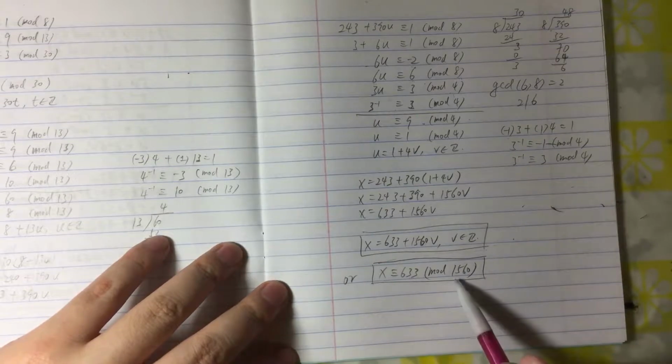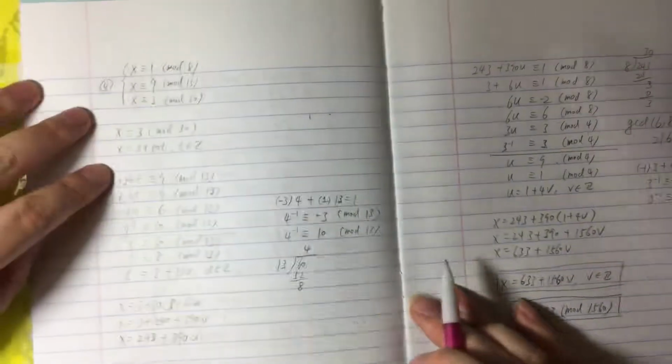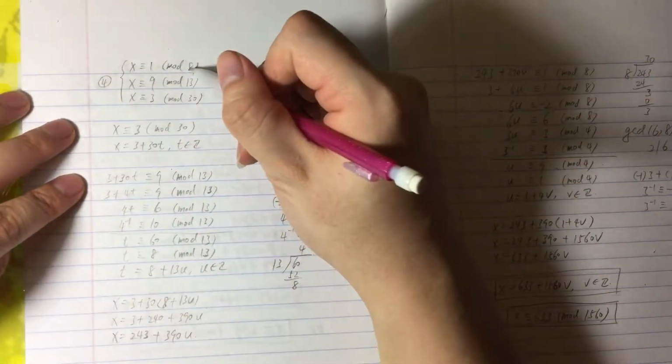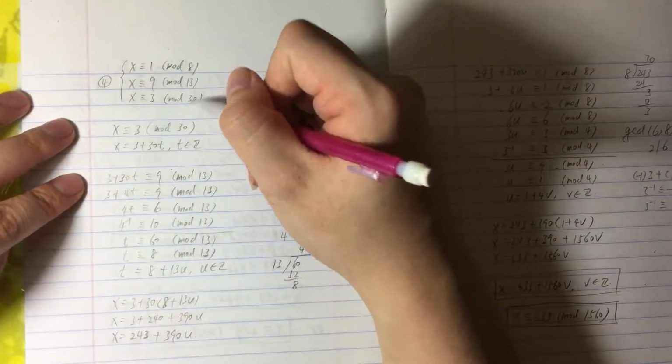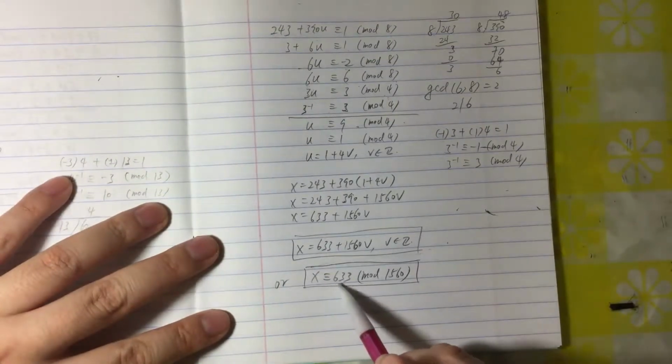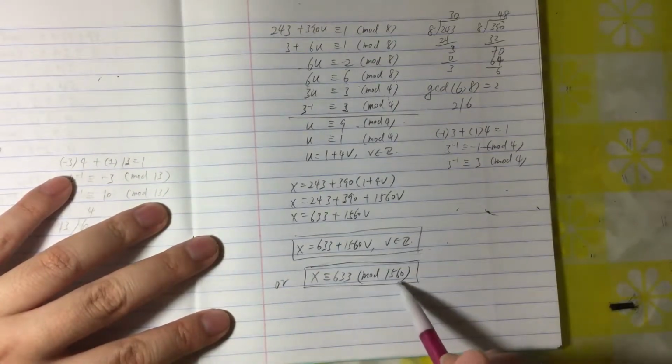If we want to check an answer, this number 1560 must be the least common multiple of these three numbers. And 633 must be less than 1560.